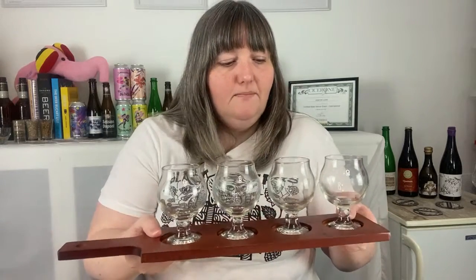If you would like to have one glass per beer per person, you may want to invest in some flight boards. Something similar to this, where you can get a wooden mat or handle or paddle with sections in it for smaller glasses. You can search for these on Amazon, Etsy and eBay.